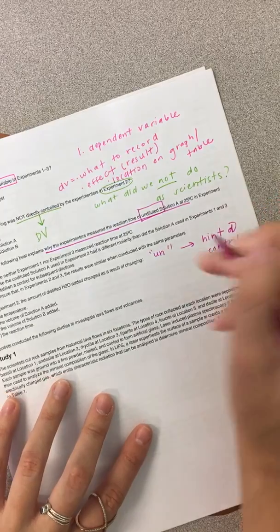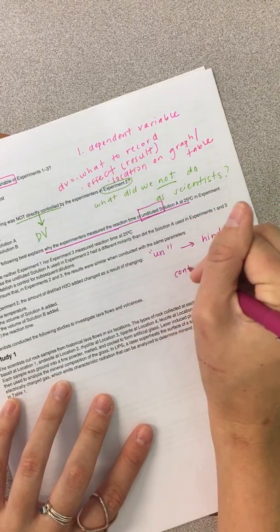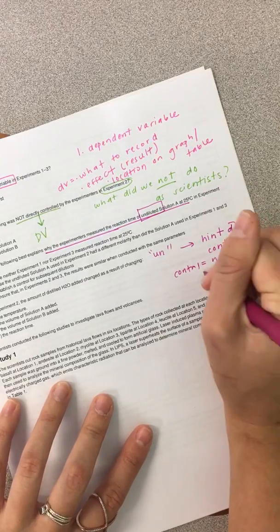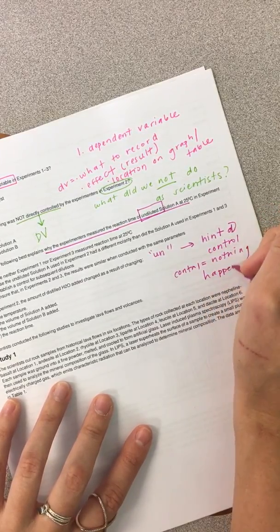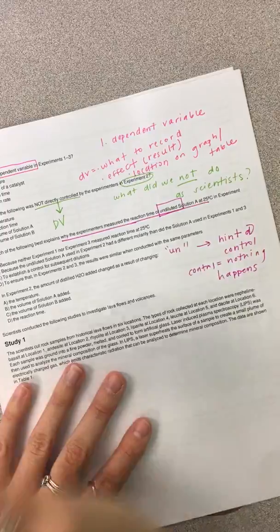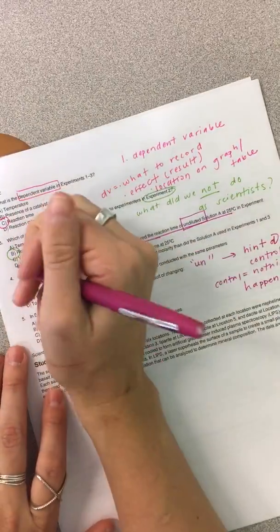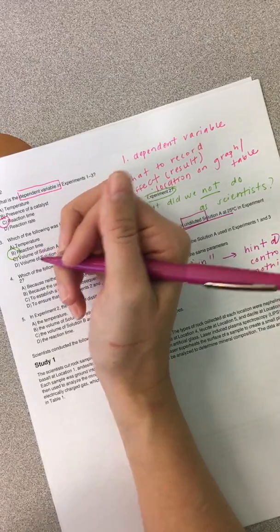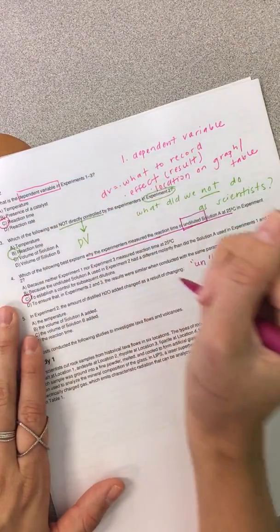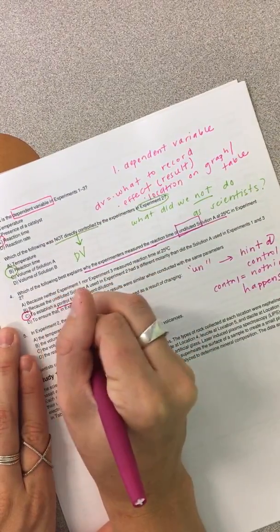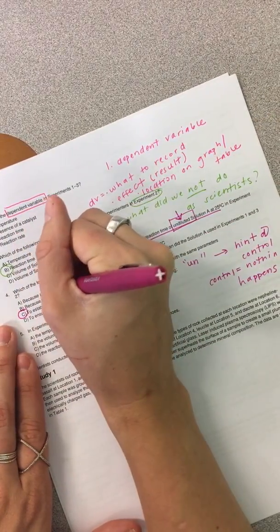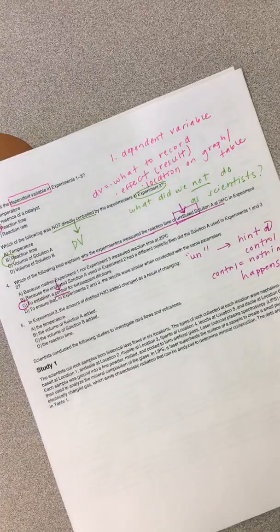Because the control variables you don't do anything to. So control equals nothing happens. So if it says undiluted, why did we want a base level? Why did we want something undiluted? So the answer to 4 is C, because here it says to establish a control. So if you see that we didn't do anything to this solution, then you're going to see a control.